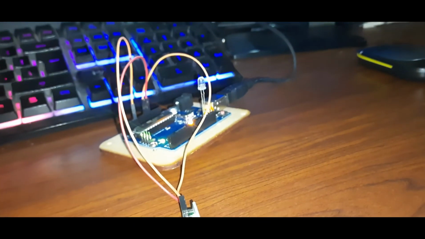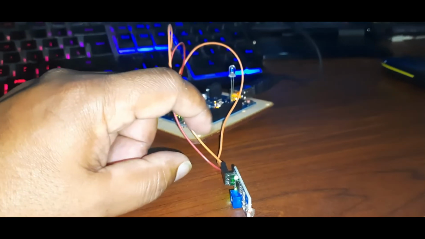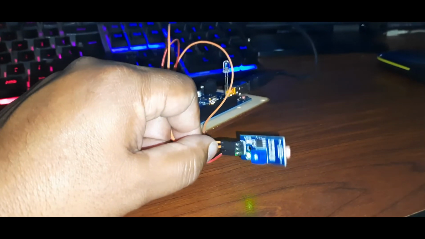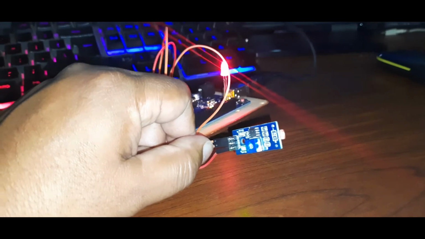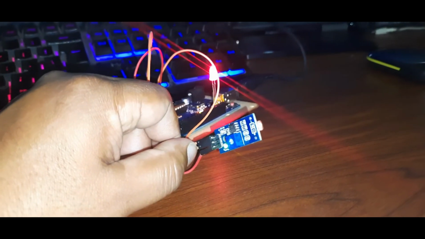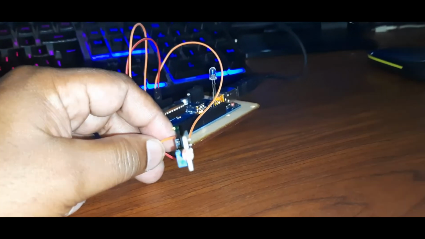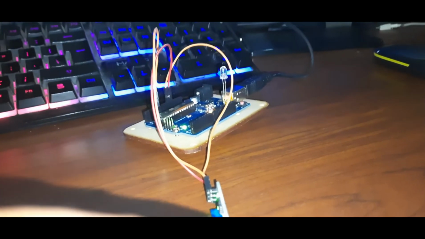I'm holding the flash to the LDR, so there's light, and you can see the LED is switched off. Right. Now if I move this away from the light source, you can see it lights up because the room lighting is not enough, right? And again, if I move it towards the light source, it will switch off, right? You can even cover it and see.